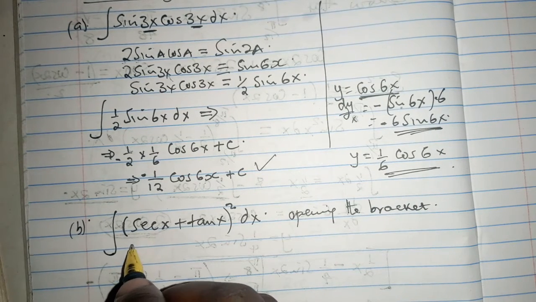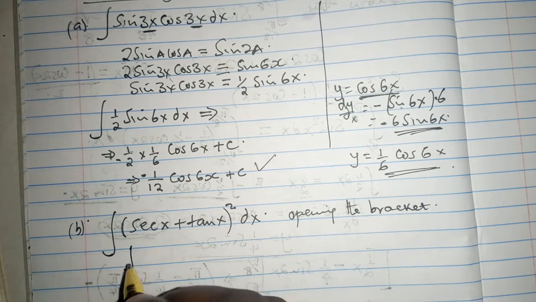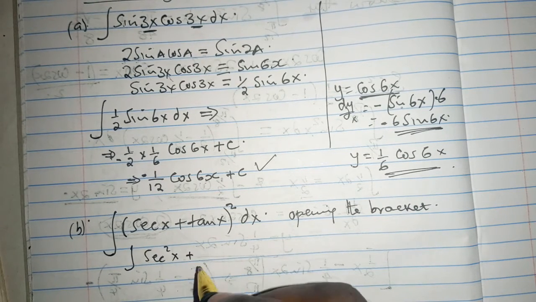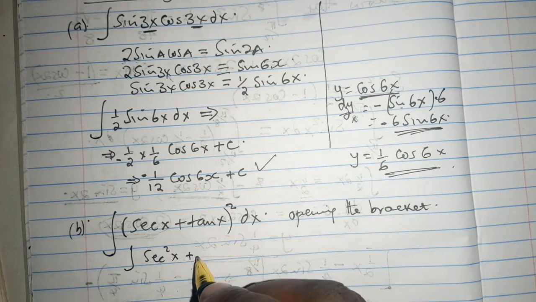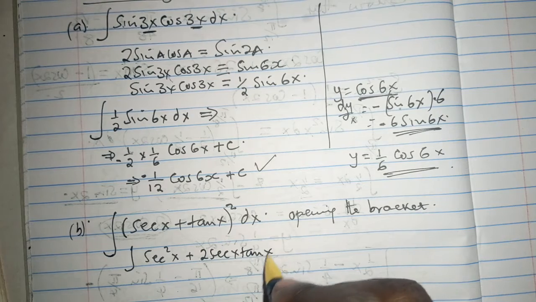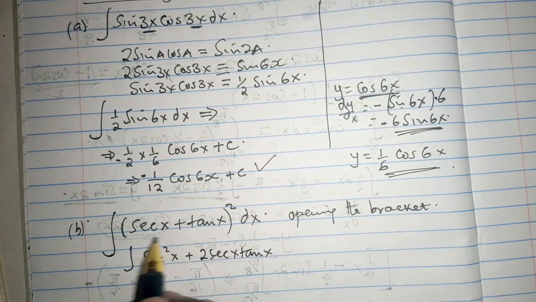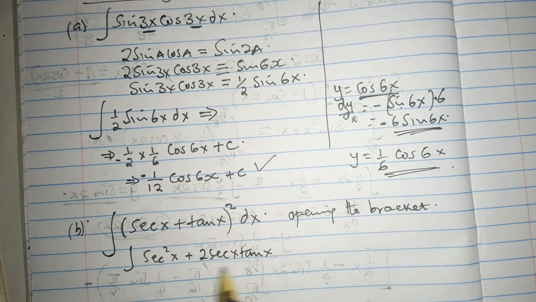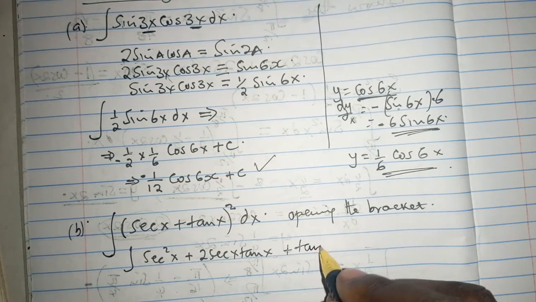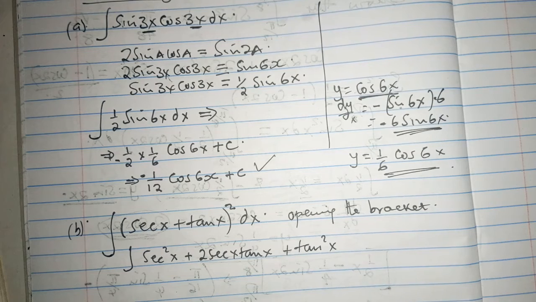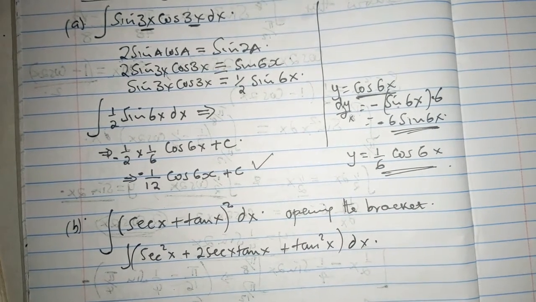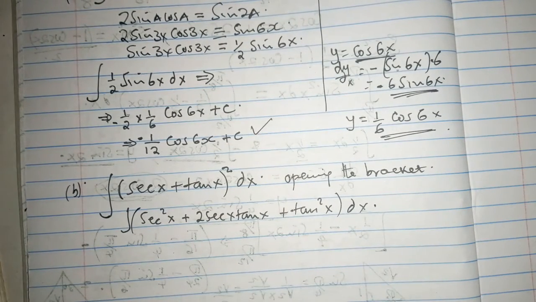We have the integral of sec squared x plus 2 sec x tan x plus tan squared x, with respect to x, using the natural law of opening brackets.